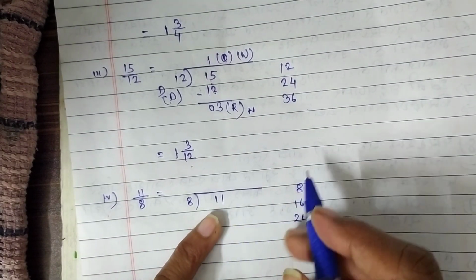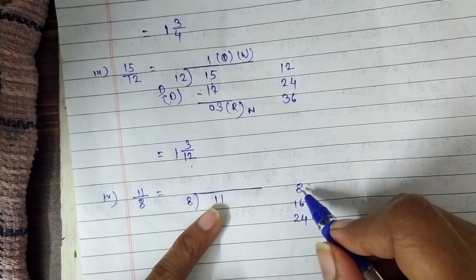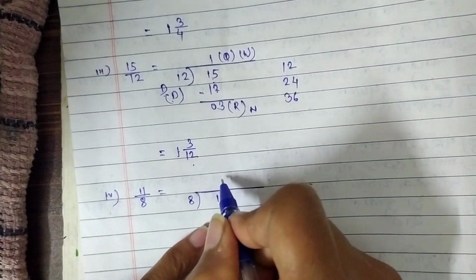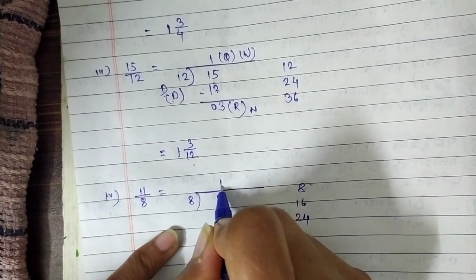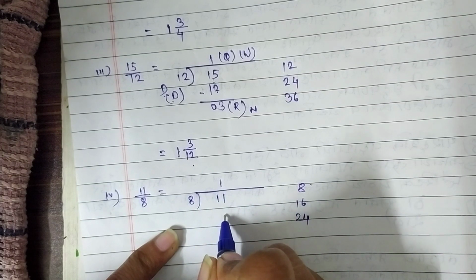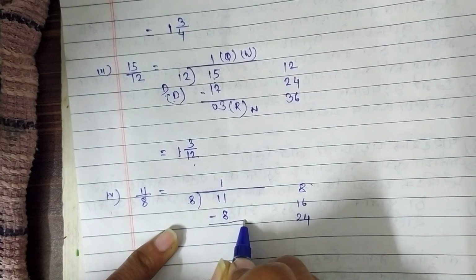So the number in 8's table near to 11 is 8. So we are going to divide it by 1. 8 ones are 8. Subtract it from 11.